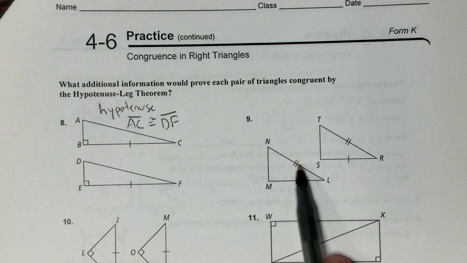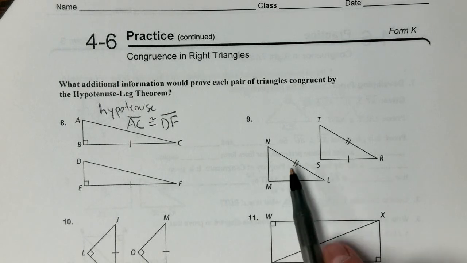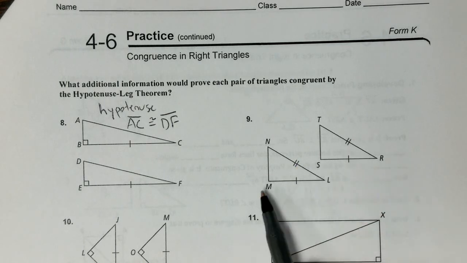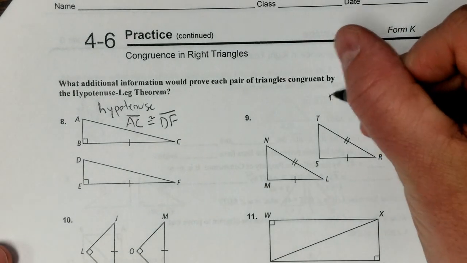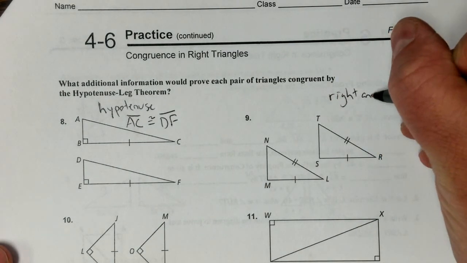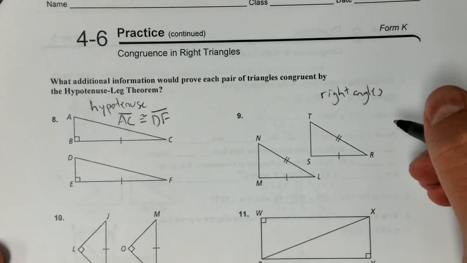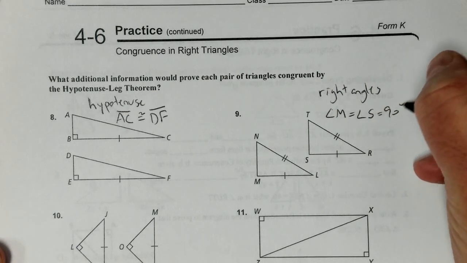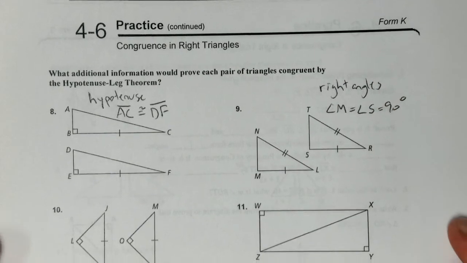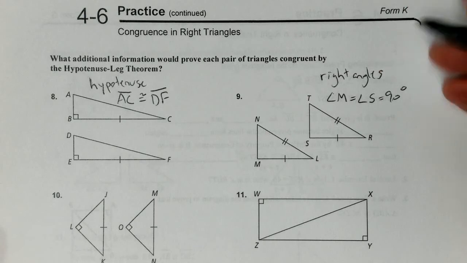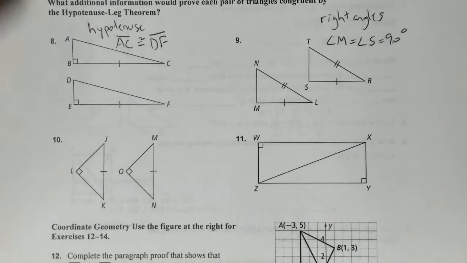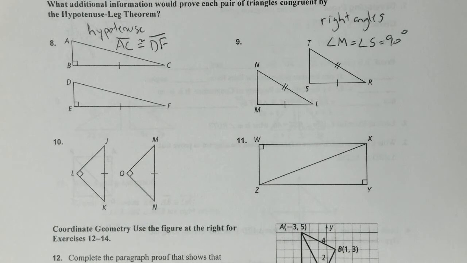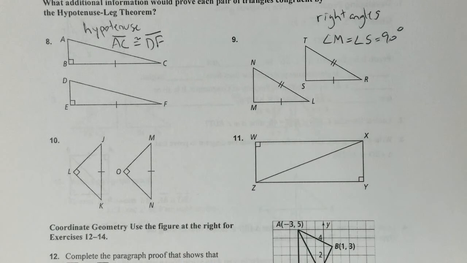Okay, number 9, this time we have legs that are equal and hypotenuses equal, so we would need right angles. And so then we put angle M equal angle S equal 90 degrees. So this is the same way you're going to do some that are on the next side.